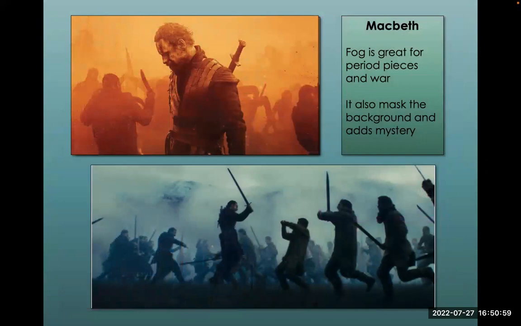Here we see from Macbeth, which is a historical piece. It really adds a sense of mystery. They're fighting this battle, and the fog fills in, and it actually can cover for not having a great set, because what's in the background falls out of focus and sort of into mist.